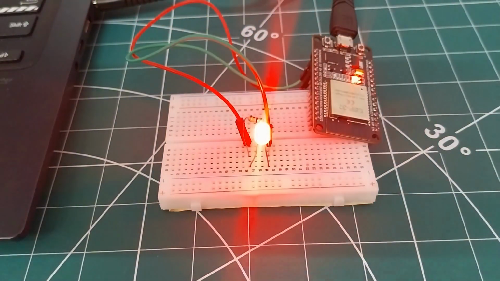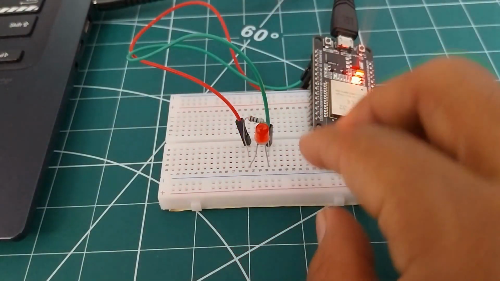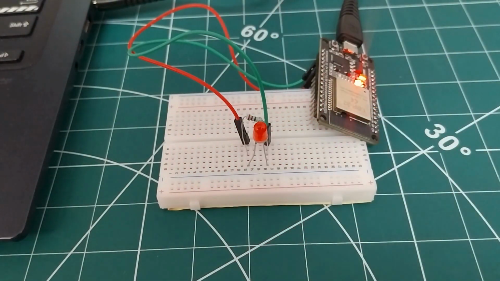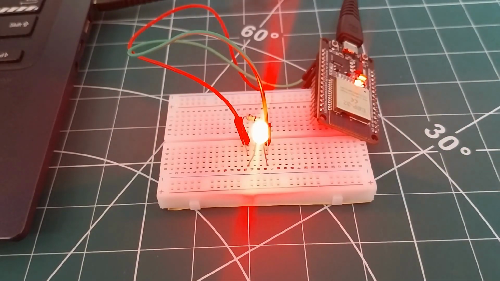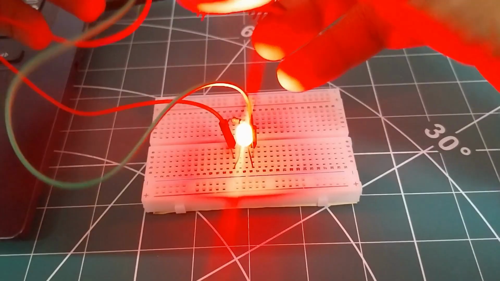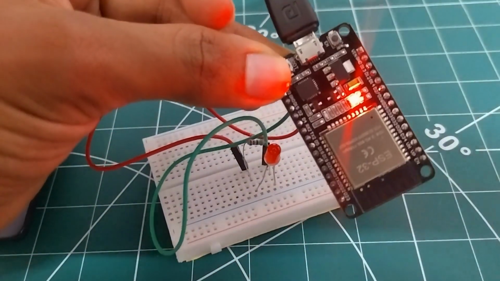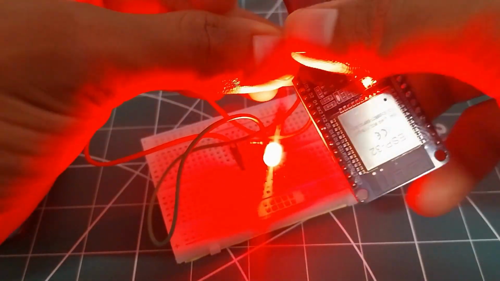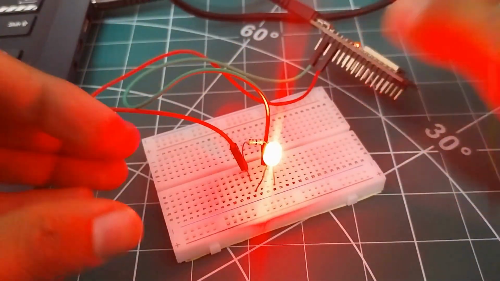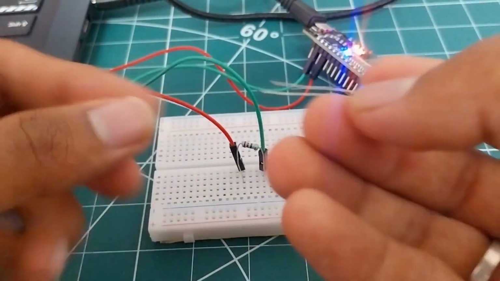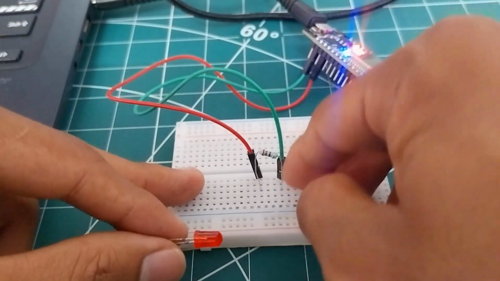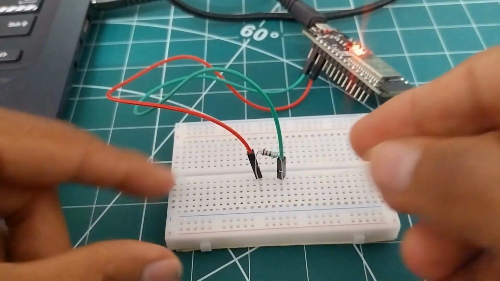Now, this is a very simple external LED blink project using the ESP32. So as you can see, the connections are very easy, and I will show you the circuit diagram too. Here we can see that we are using D2 of the ESP32 and the ground. So D2 will be going to the positive pin, that is the long leg of the LED, and the ground will be going to the short leg of the LED.